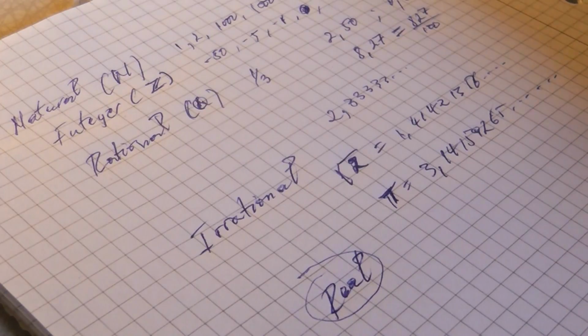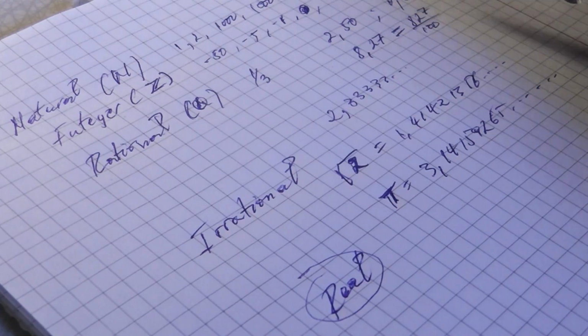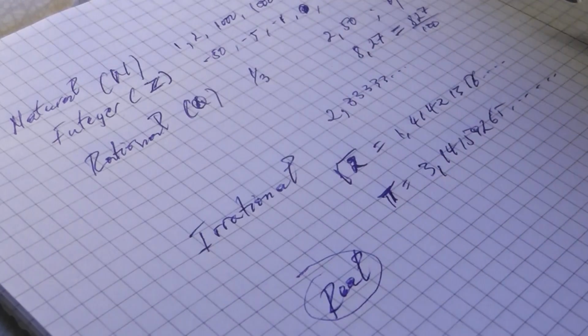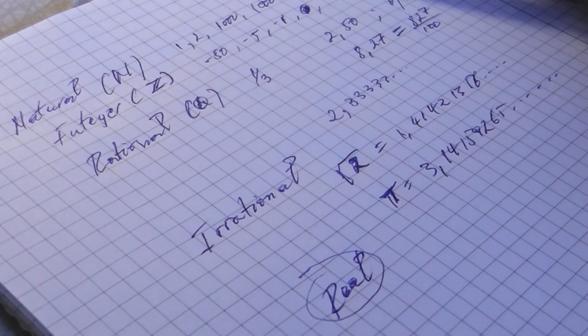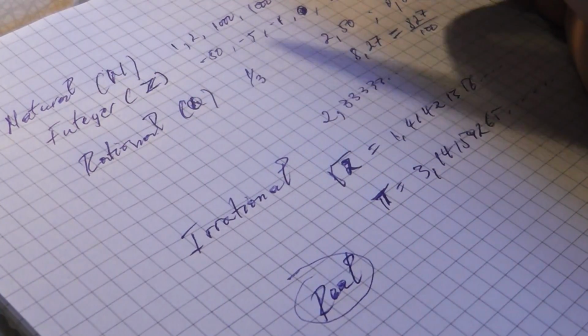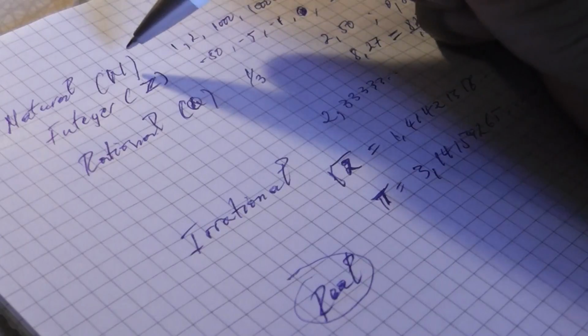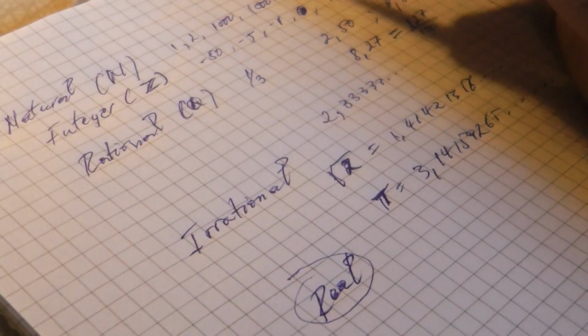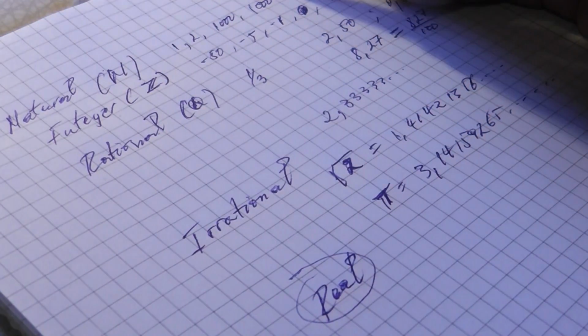Okay, I'm going to repeat what we've learned together. We've learned the number systems. The first number system we've learned is the natural numbers. The natural numbers are represented by the sign N. So the natural numbers are the numbers we can count.